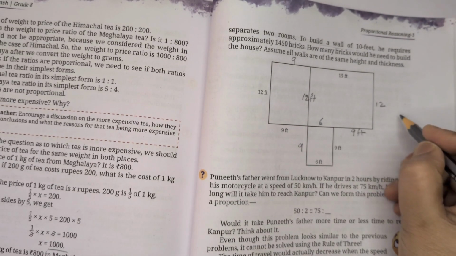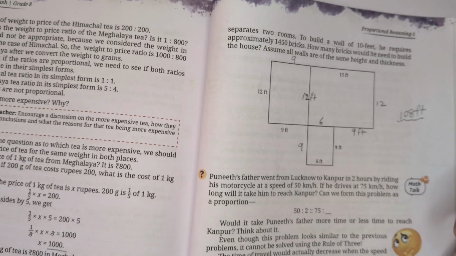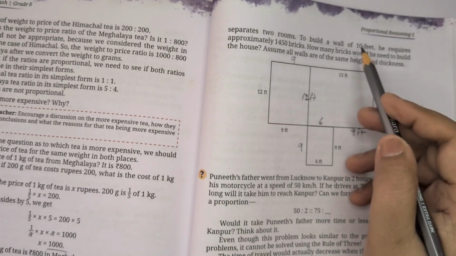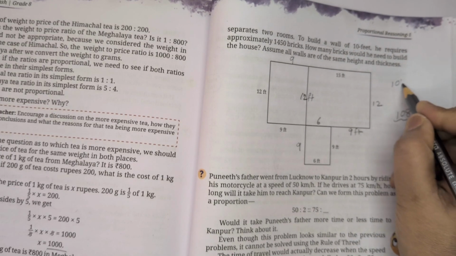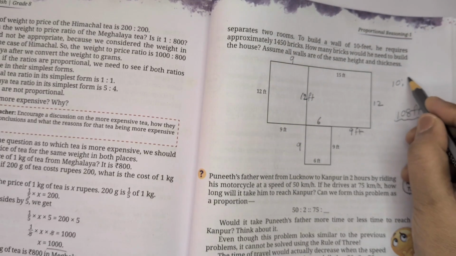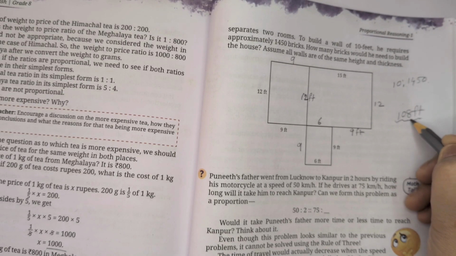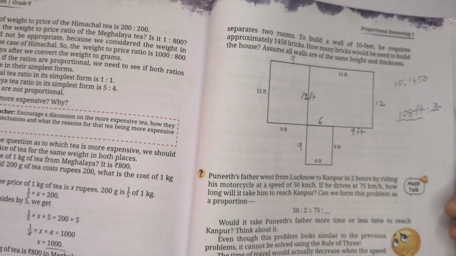So in total, when we add, we get a 108 feet wall. This much is the total length of the wall. And the ratio given is: for 10 feet, 1450 bricks. Then for 108 feet, how many bricks do we have to calculate?